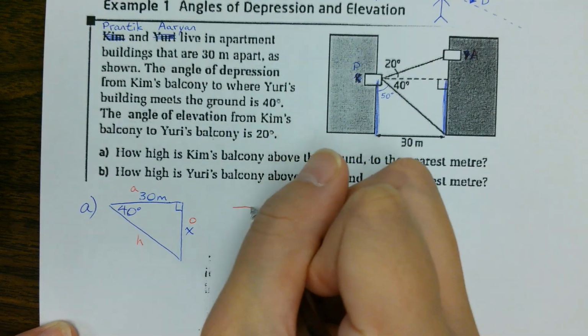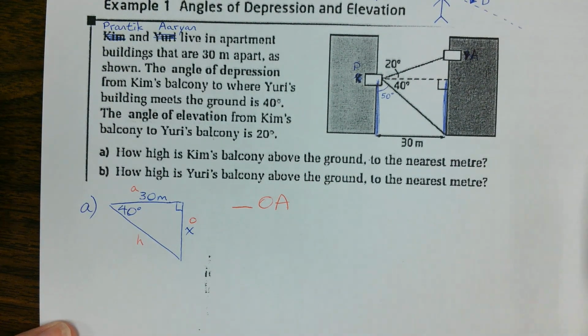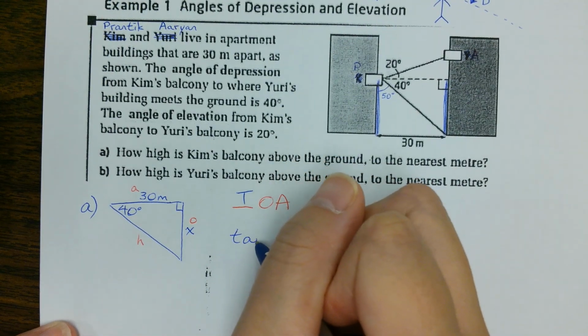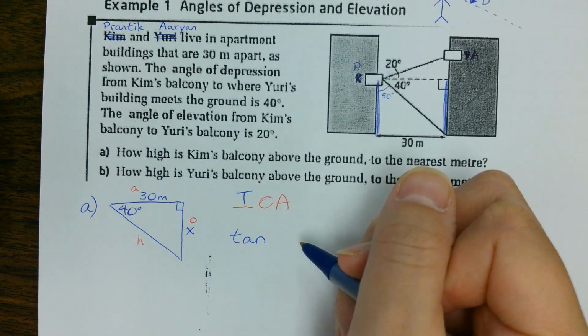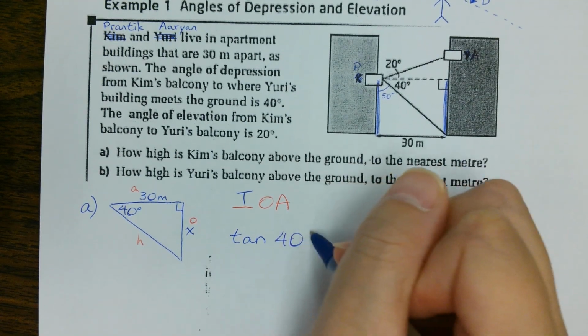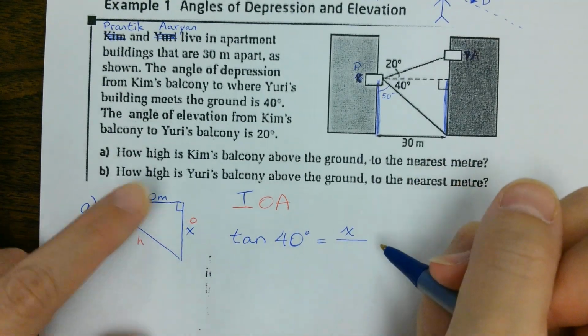So which one deals with O and A? Yep, TOA. So tangent. Do I know the angle? Yep, 40 degrees. Equals opposite over adjacent.